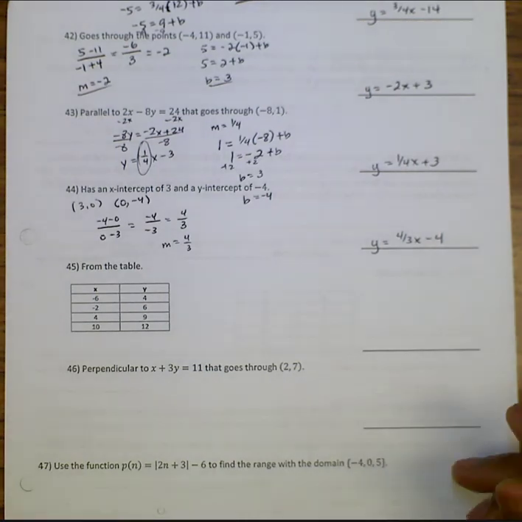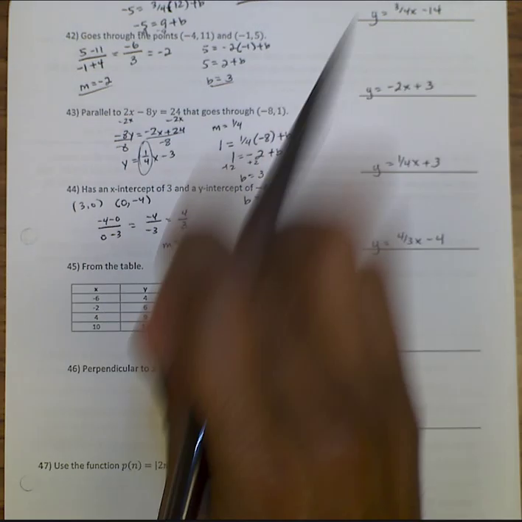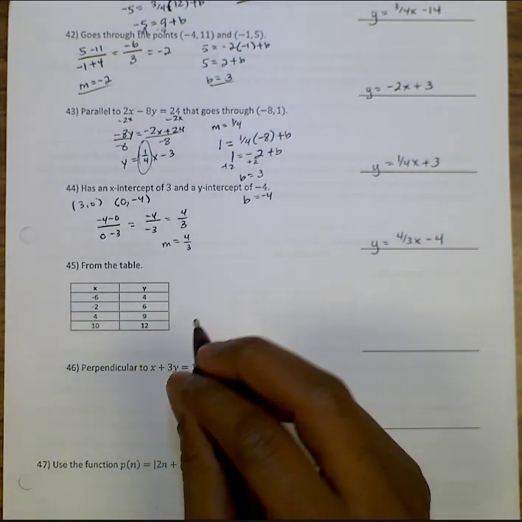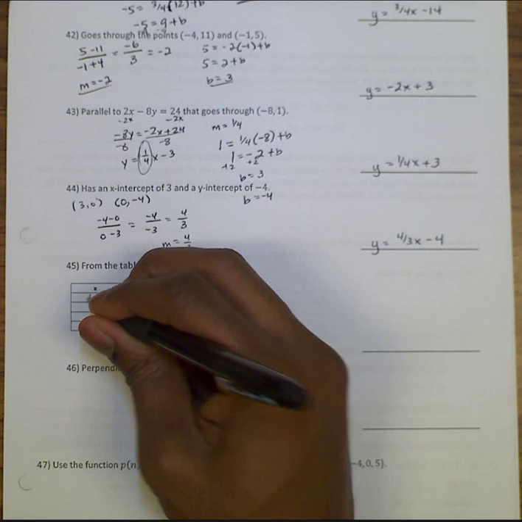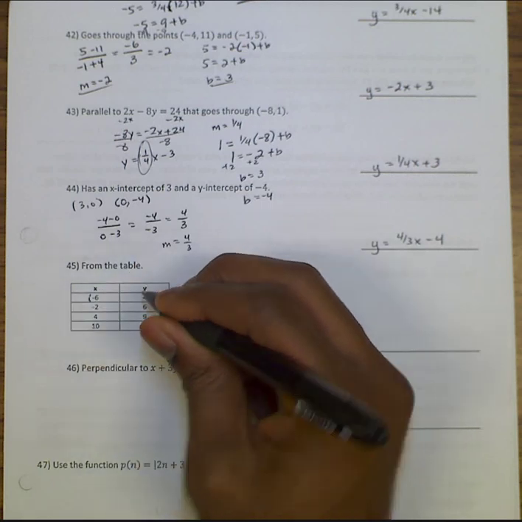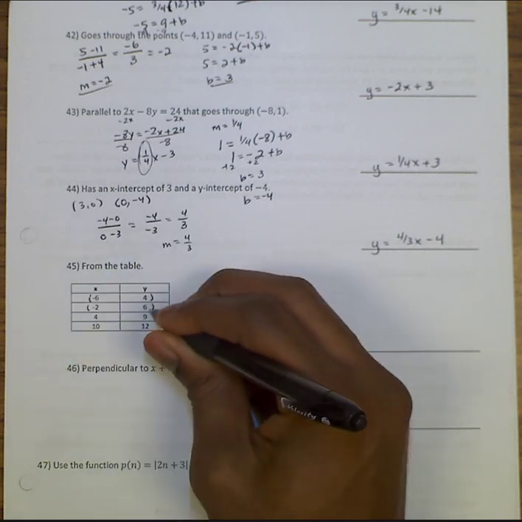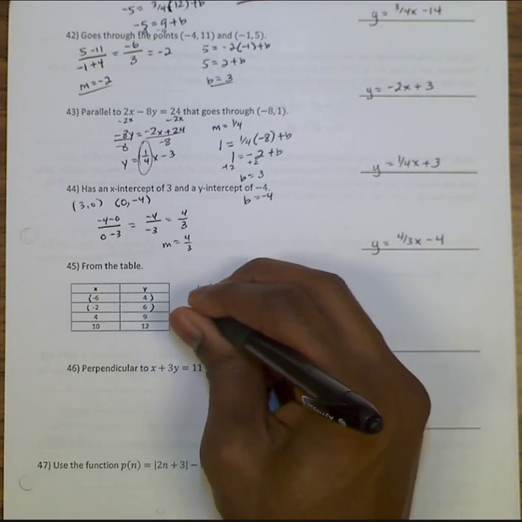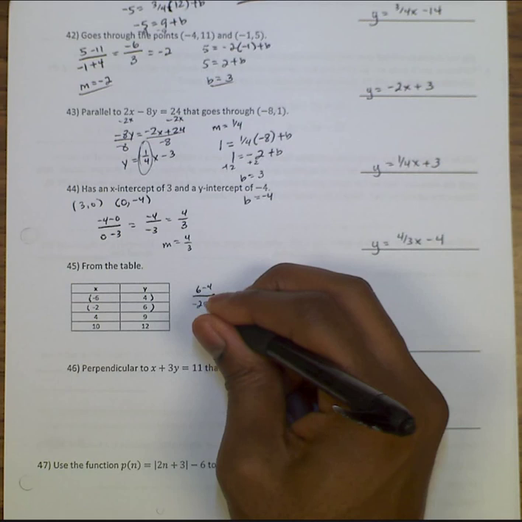Okay, now 42 and 45 are the same type of problems. We're given points. We need to find the slope and then plug it into the equation. Doesn't matter which points you choose here. I'm just going to choose these first two. Smaller numbers. So I'm going to do 6 minus 4 over -2 minus -6, or plus 6.